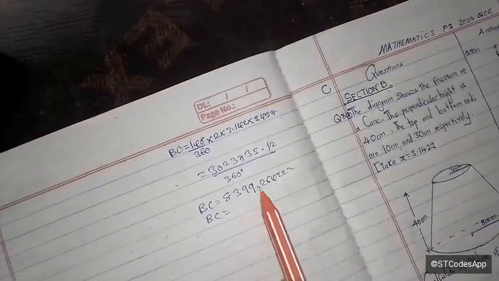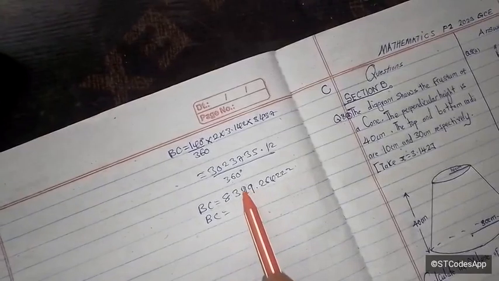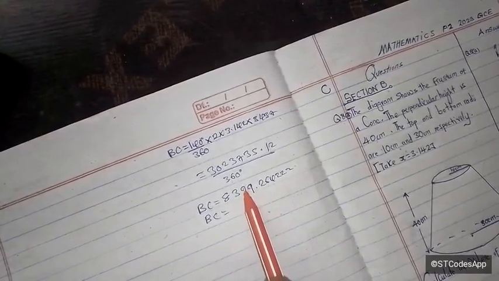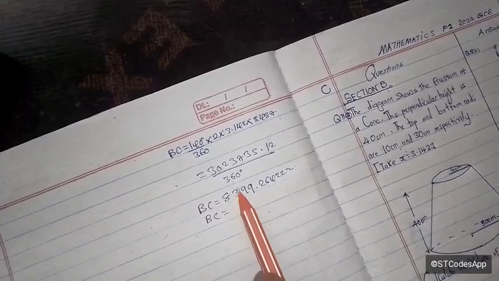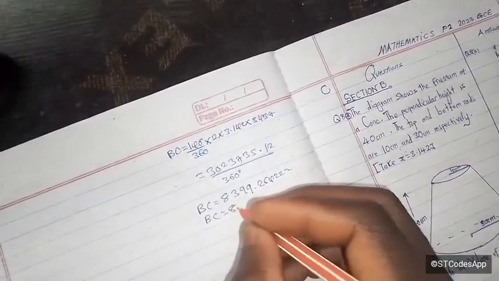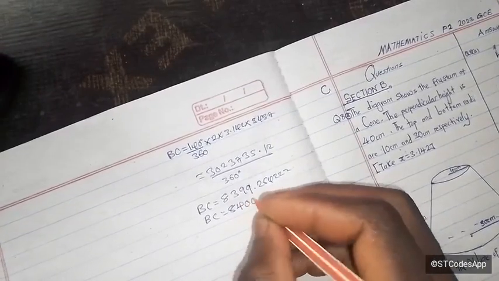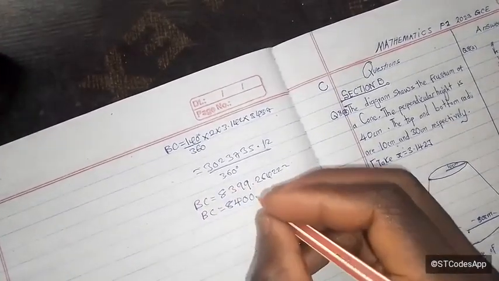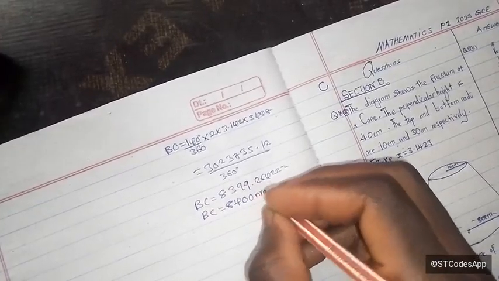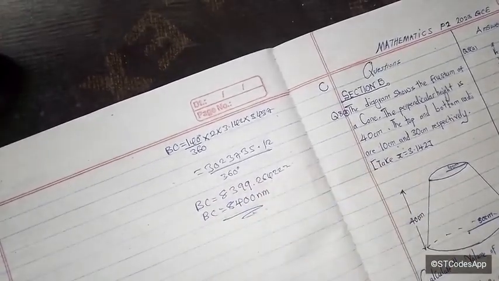So I'll borrow one here, this one is going to be 10. And then I'll borrow one, this one is going to be 0. So I'm going to put 1 here. So this one is going to become 4. Okay, so this one has not exceeded 5, so I'm going to end here. So I'm going to say 8,400. Then they are saying we need to calculate the distance in nautical miles. So I'm going to say in nautical miles, like this one here.